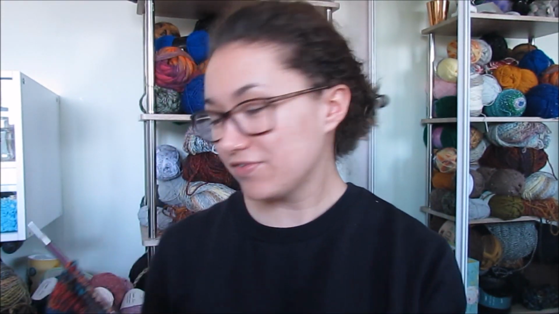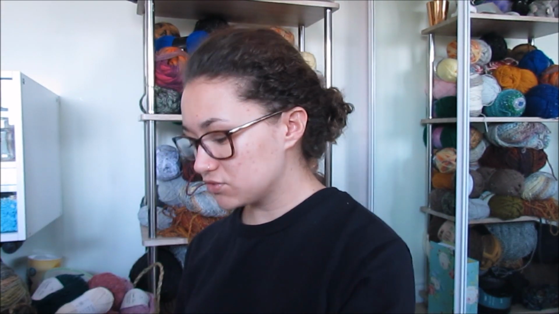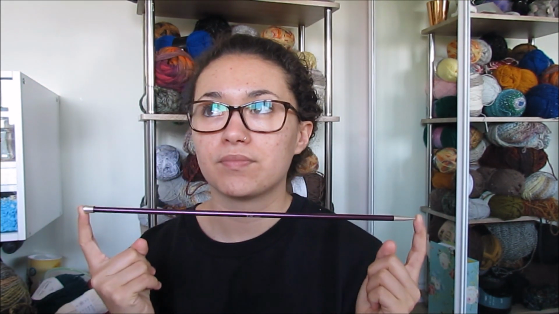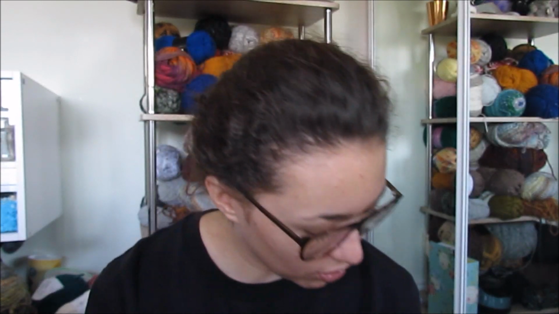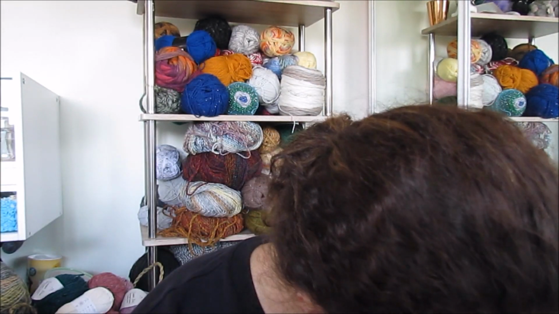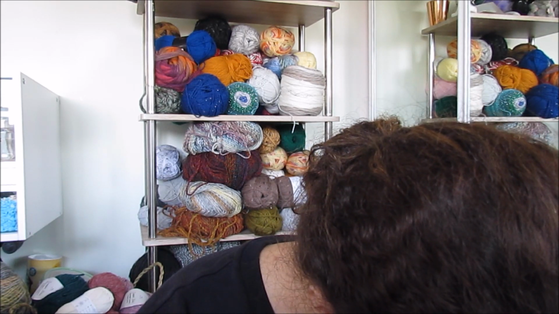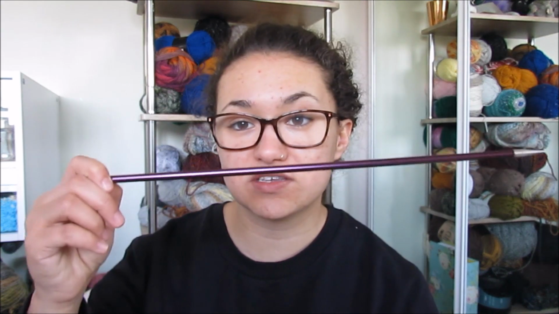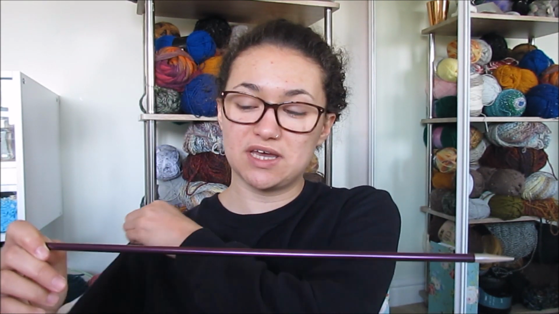This wool I love. And oh, the needles that I am using are the Knit Pro. These are really quite long. I think they could be like 40 centimetres. I mean, I could be wrong, hold on. I could actually be completely wrong. No, I think I'm right. I think these are about 40 centimetres. I just measured it.